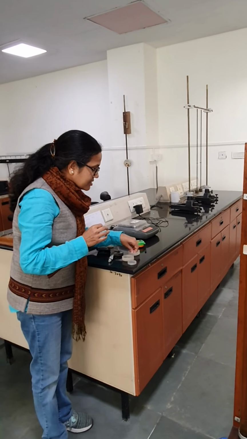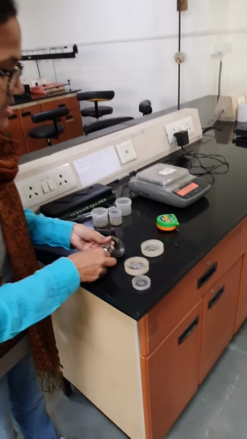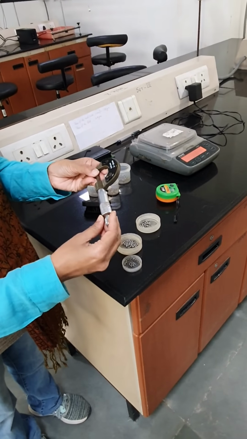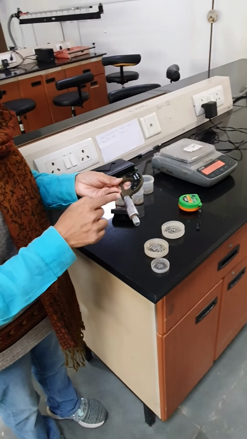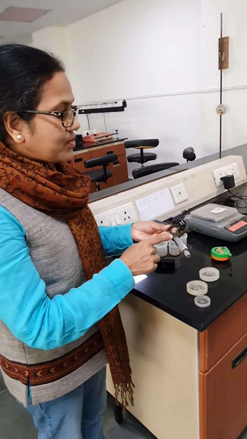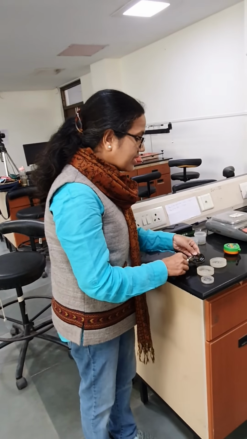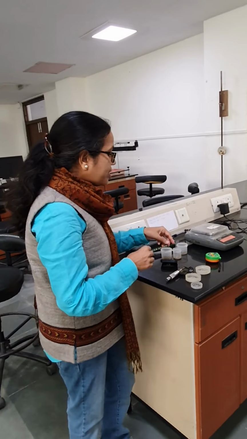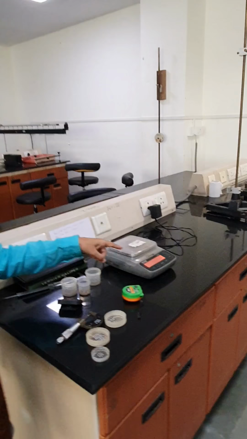Since the diameter is tiny, we use the screw gauge to calculate the diameter of the steel ball. You know how to calculate the diameter: you have to take the linear reading and the circular scale reading.